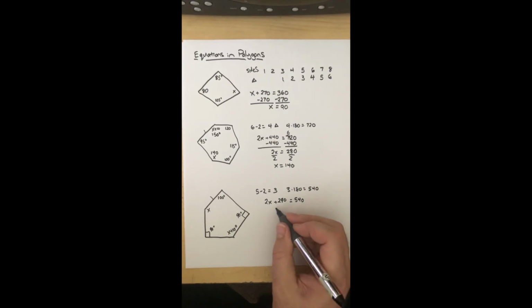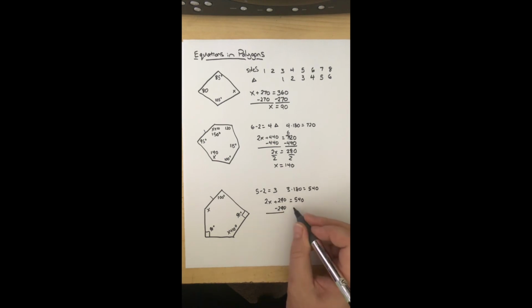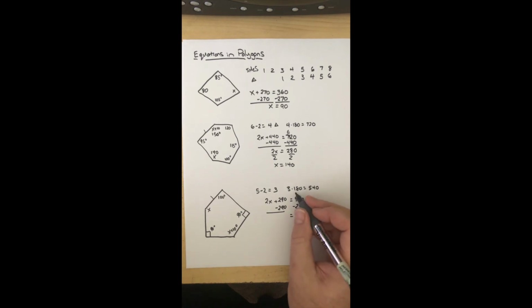Okay. So again, this is a two-step equation. I'm going to subtract that 290 from both sides. And 10 more gets me 300, and that's 240 more, so it's 250. There, you can use your calculator. Or I could have borrowed.